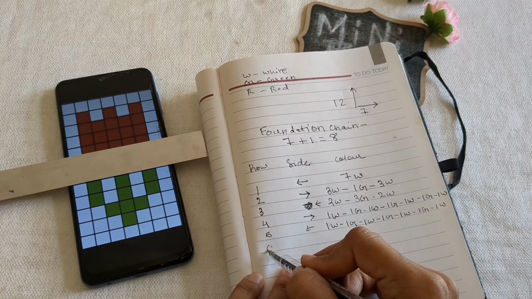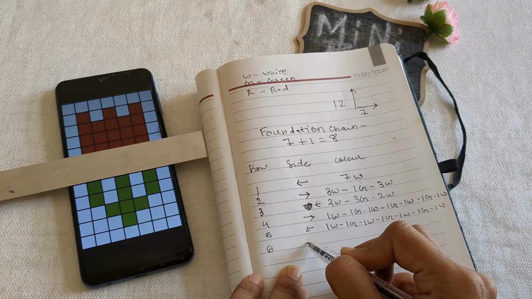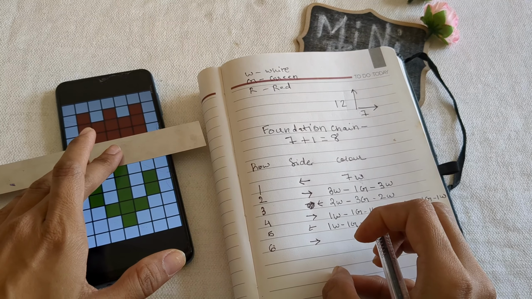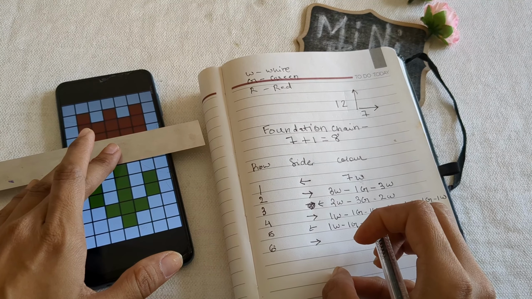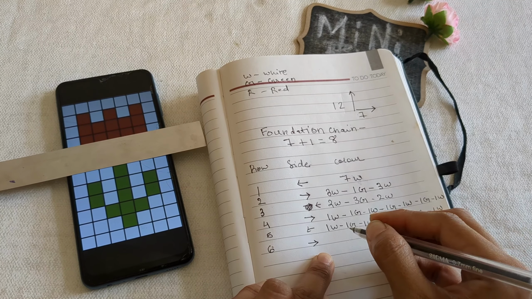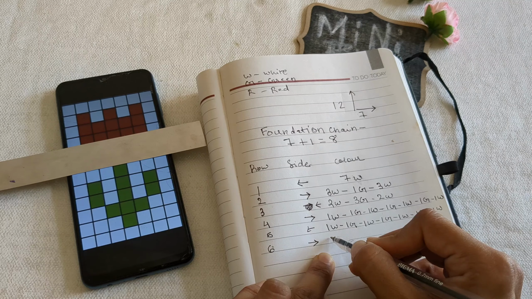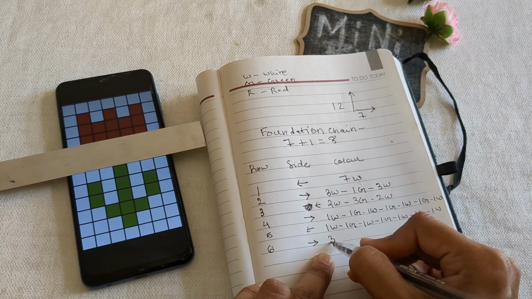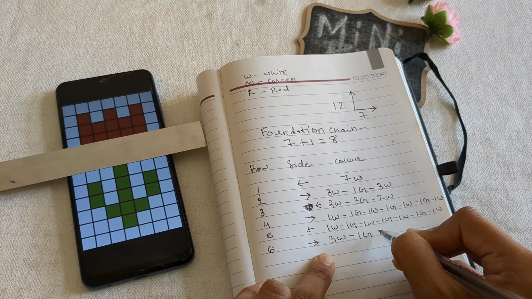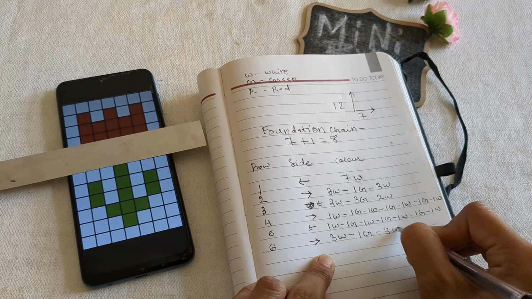Then we are going to move to row 6, that is going to be from left to right. You are always going to go from right to left, left to right, right to left as you change your rows. So in row 6 we have 3 whites first, then 1 green, and again 3 white.